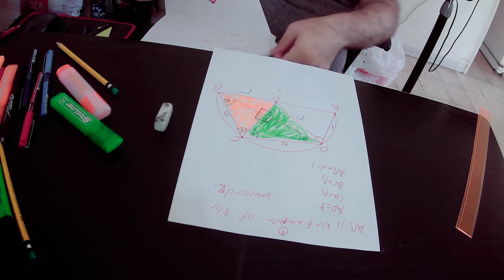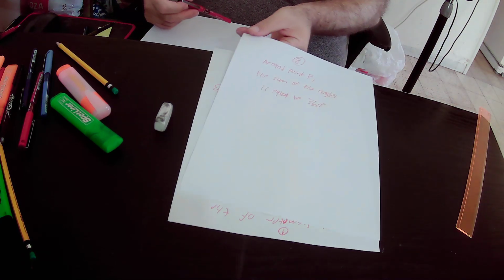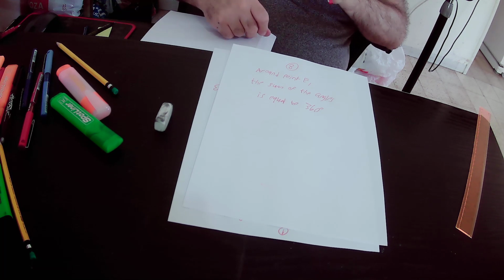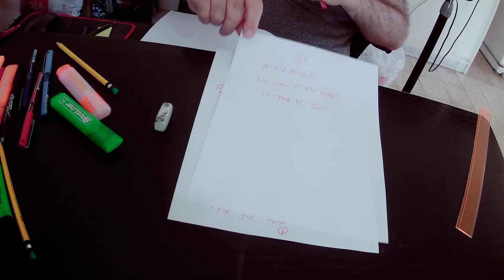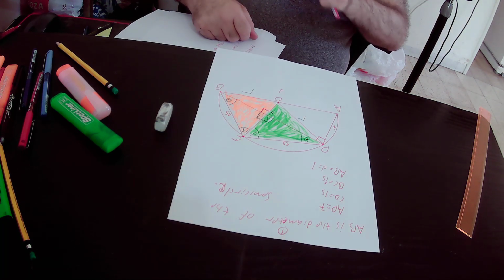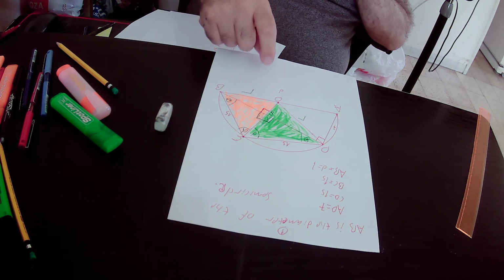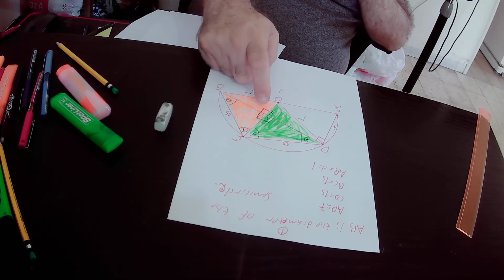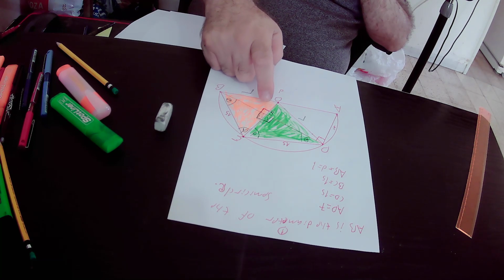Again, around point E, the sum of the angles is equal to 360 degrees. At point E, we have three angles that are right angles.